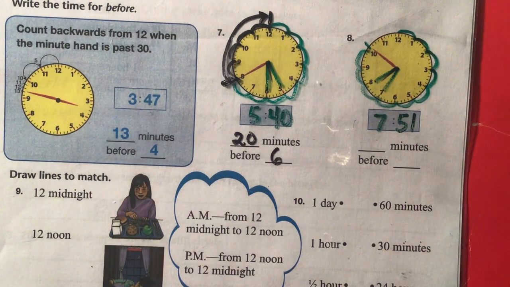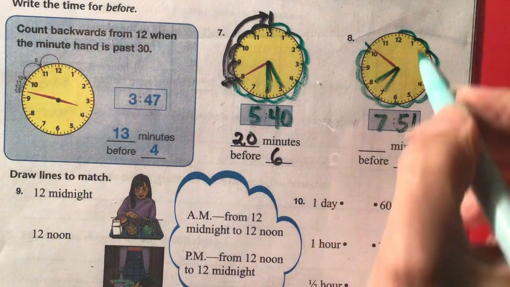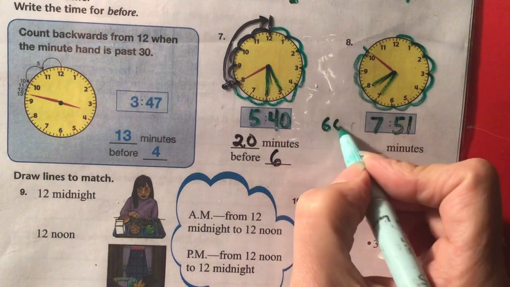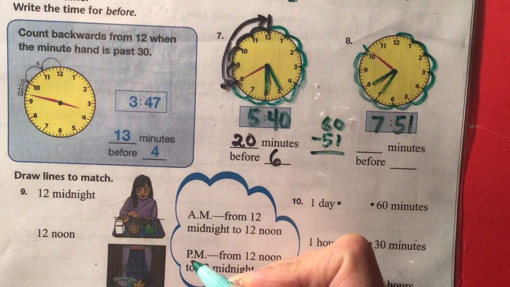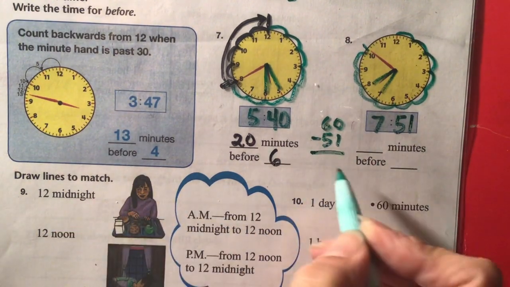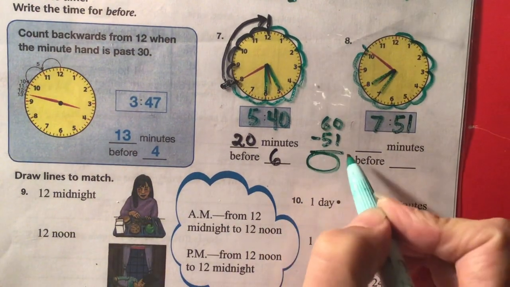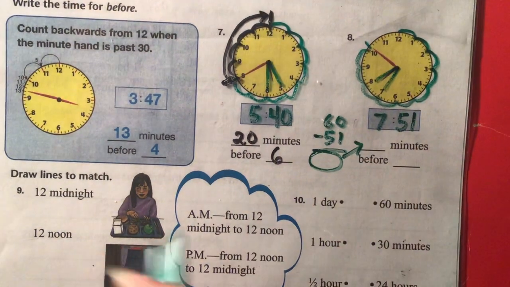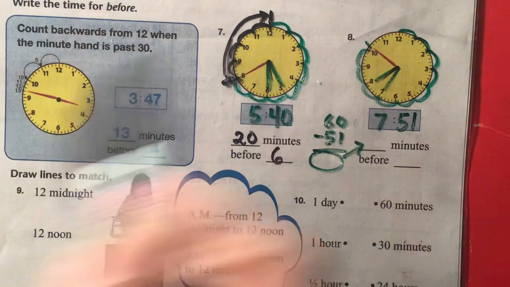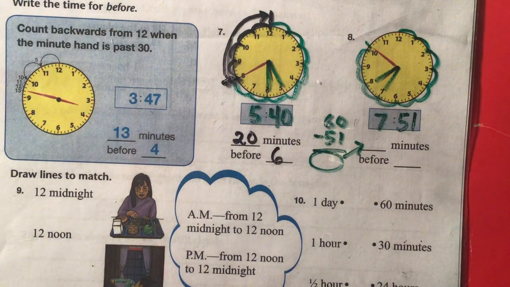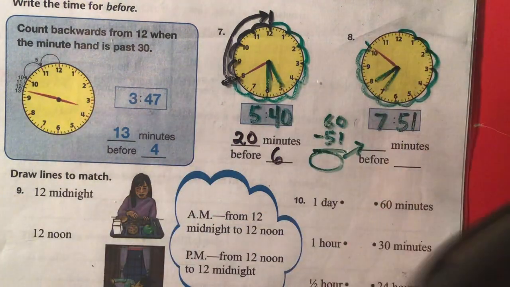Now for some of you, I'll be honest, if you find this part really tricky, but you're really good at computation, if I know there's a total of 60 minutes in an hour, and I subtract 51, I'm going to get the same number. This number will be the number of minutes before the hour. But let's count it first, and then we'll do the subtraction problem to see if they match.